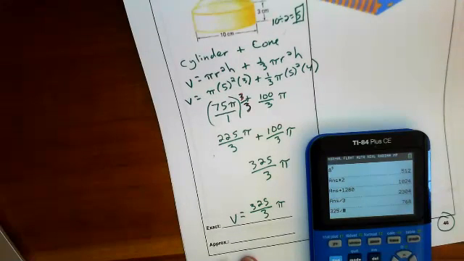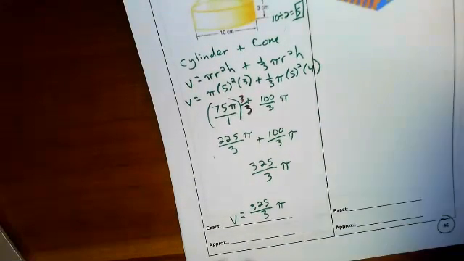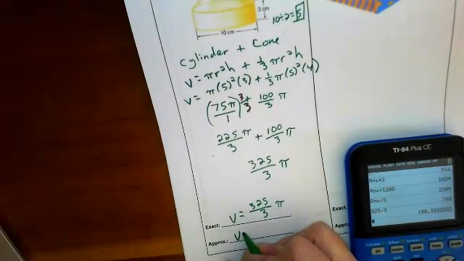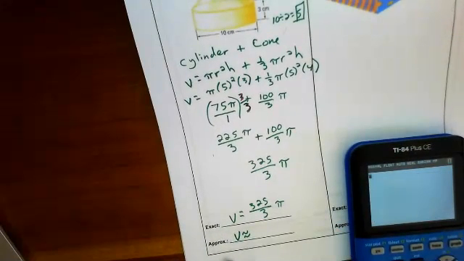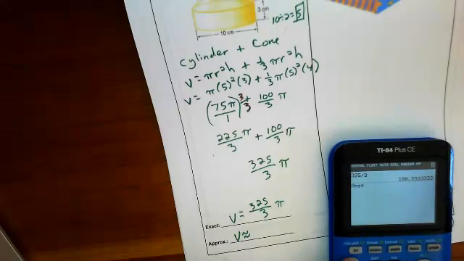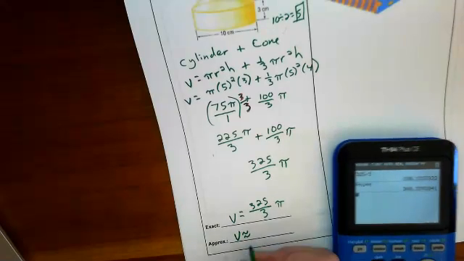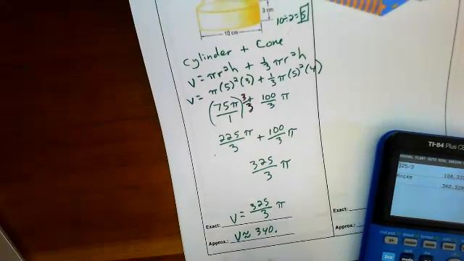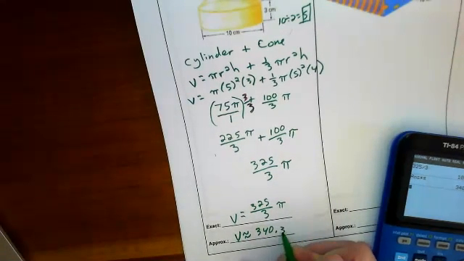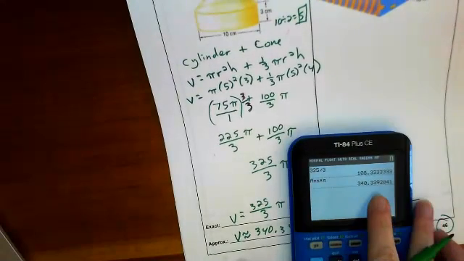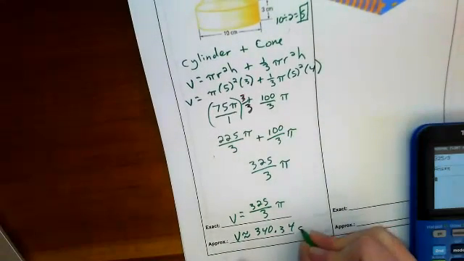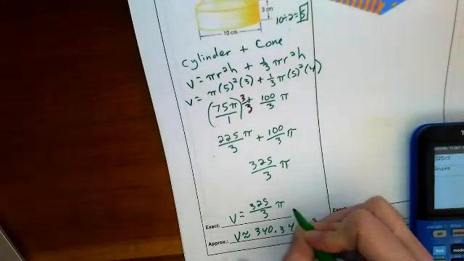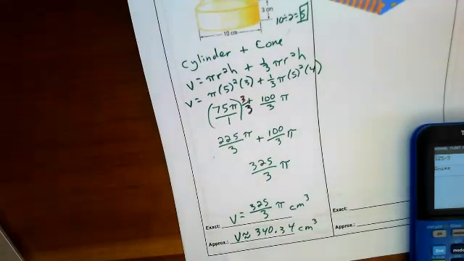You could say 325 divided by 3. Nope, it gives you a decimal. We want exact, so you're going to leave it as a fraction. Then when we're doing our approximate, we put our little squiggly sign. We take 325 divided by 3, press enter, and then take that times pi. And you're going to get 340. It says round to the 100th place, so 0.34. And that is centimeters cubed. And that's how you do volume of composite figures. It's not any different.